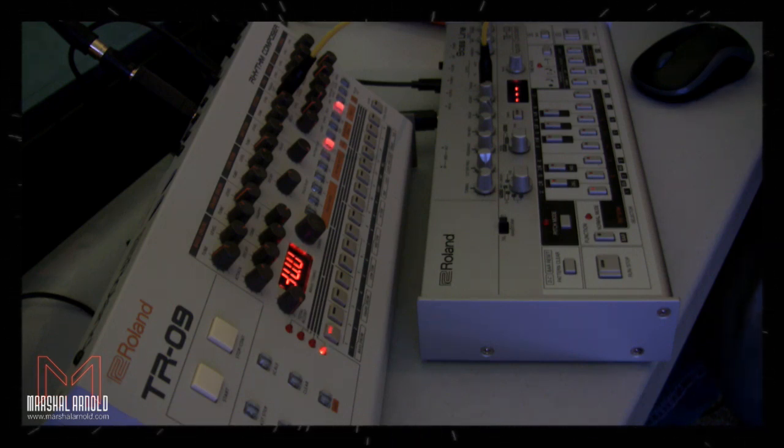And the TR-09, I didn't even comment on that. It sounds really good. The kick drum is awesome. It's got a lot of low end, and I was surprised at how good it sounds.